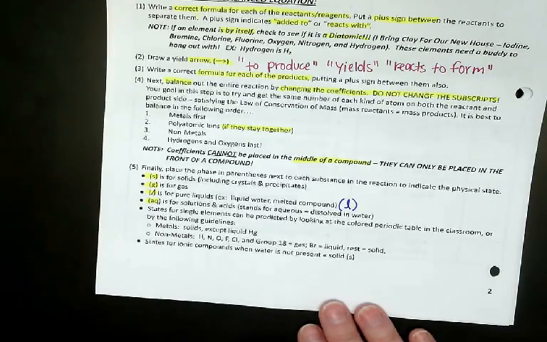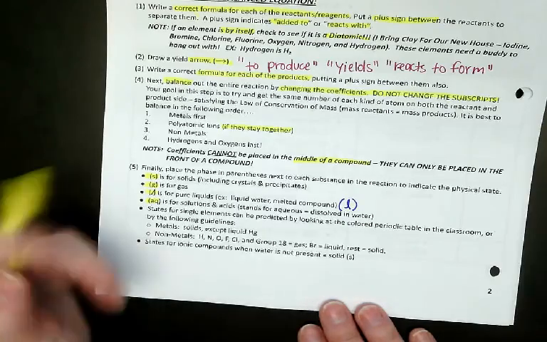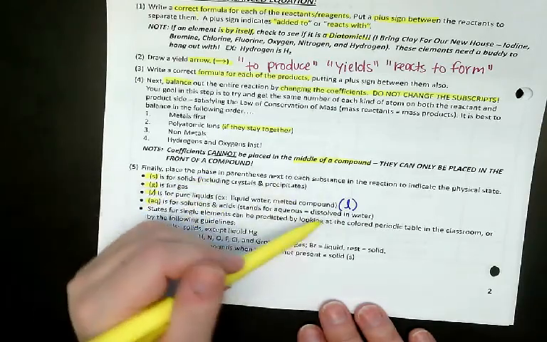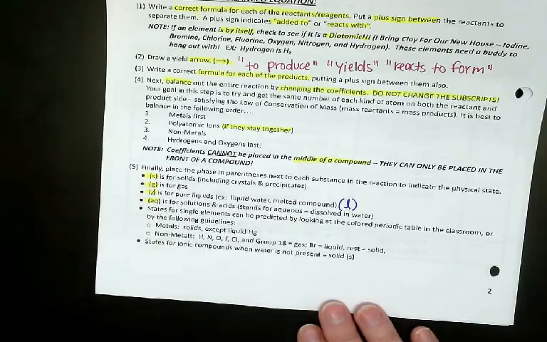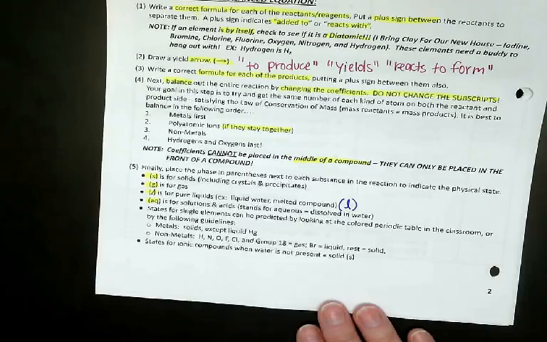Okay? Now, states for single elements can be predicted by looking at the periodic table in our classroom on the wall. So if it's black, that means it's a solid. Okay? If it's blue, it's a liquid. If it's red, it's a gas. So if it just says that hydrogen and oxygen react, you put a G next to hydrogen, G next to oxygen, because that's what our periodic table tells us. Sodium's a solid, so you put Na with a solid. Mercury's a liquid. Mercury's the only liquid metal. Bromine's the only liquid nonmetal.